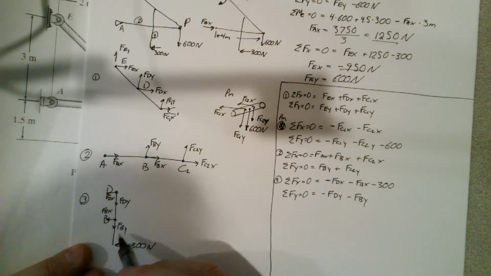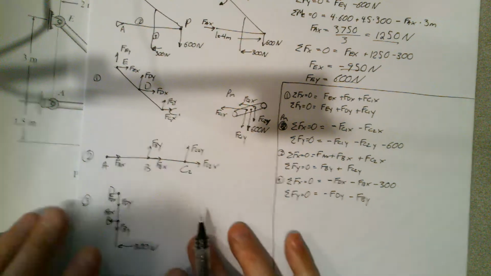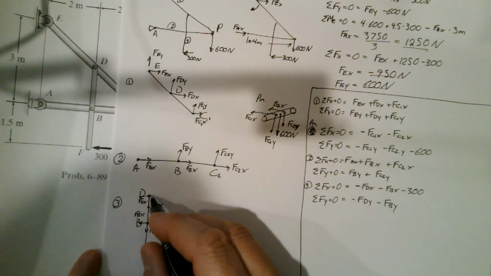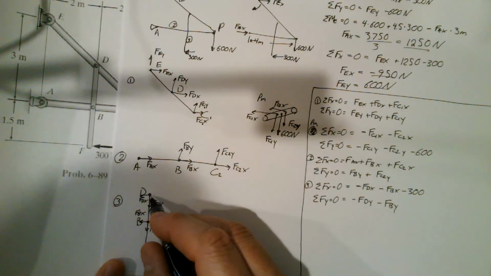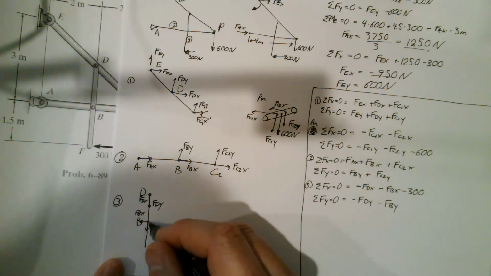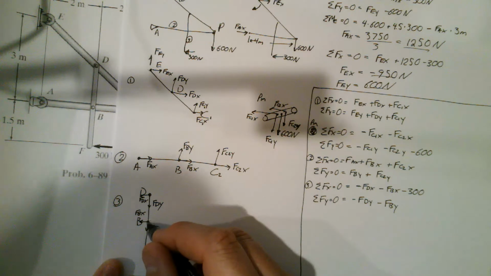So like in 3, I would probably pick a moment equation around D. Actually, you could just pick it around B, because you see like FBX, FBY, and FDY all go through this point.